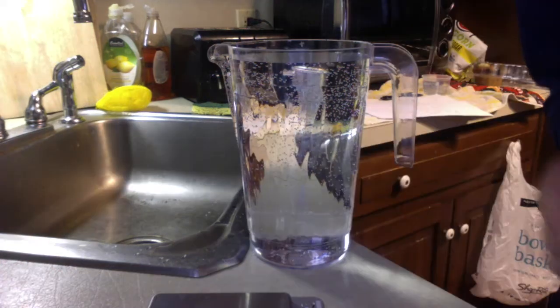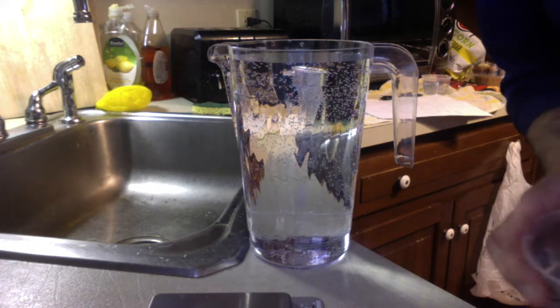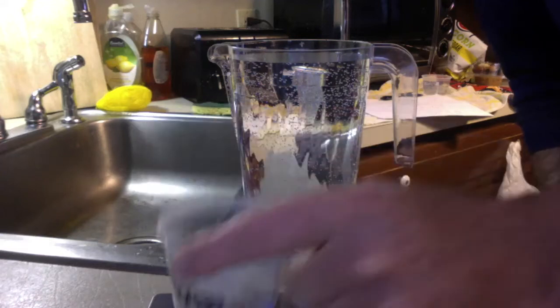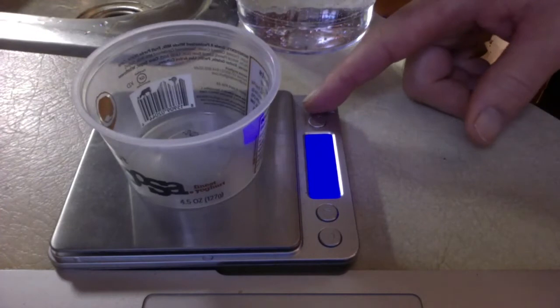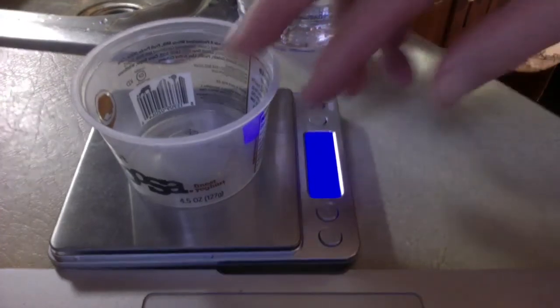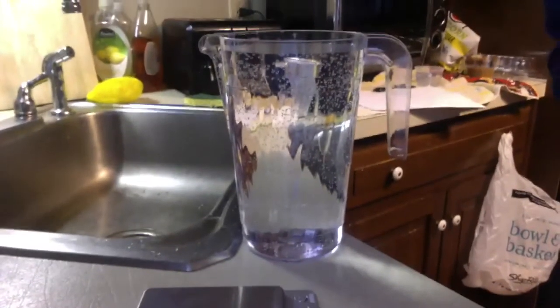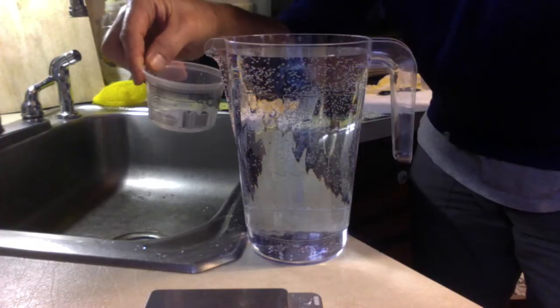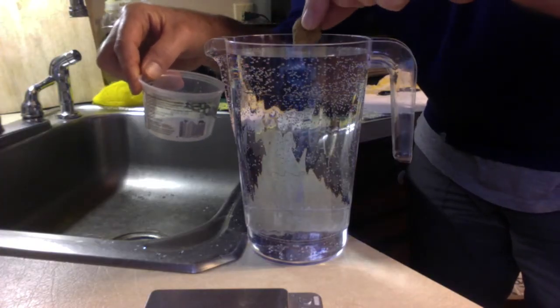Stop dripping. Since we don't have a graduated cylinder, I'm going to have to weigh the water. So I'm going to take a cup, put it on the scale, and tare it. Now it's zeroed. I'm going to capture the water. I'm going to carefully put the rock in.